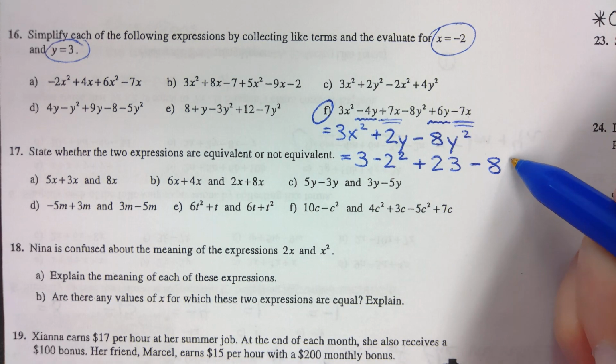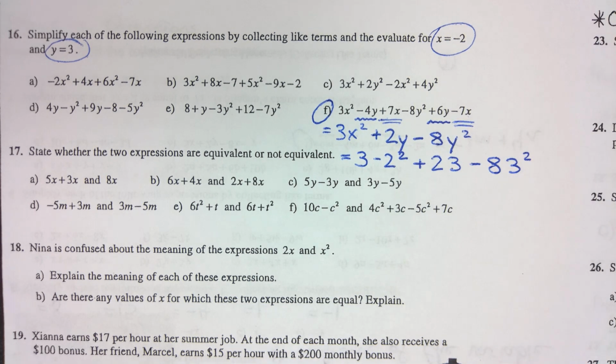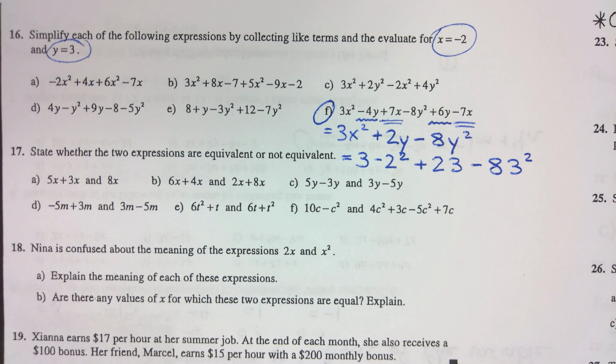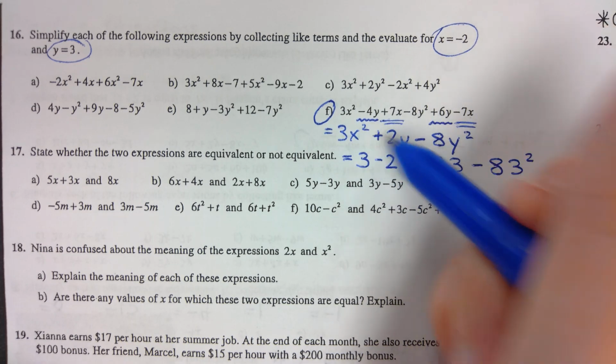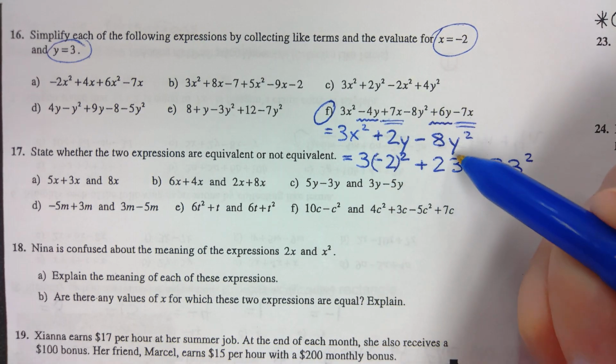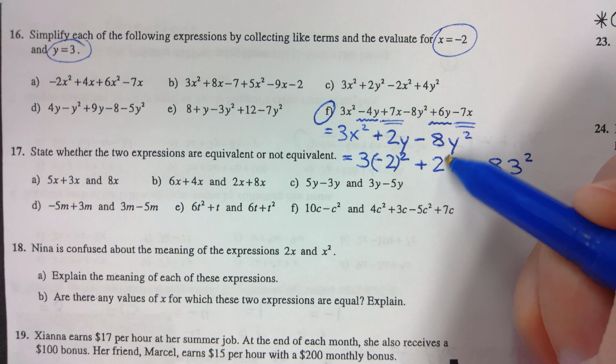So I'm going to replace the y with a 3 and replace the x with a -2. Okay, what's wrong with what I put? Brackets. Whenever you substitute, you have to put that number in brackets. Otherwise, this looks like a 23 to me.